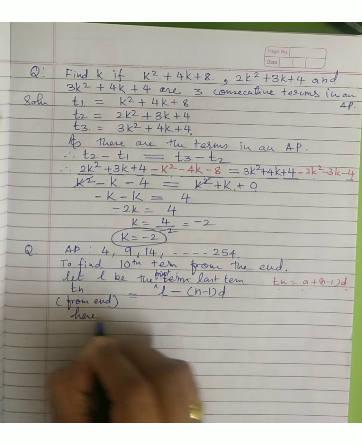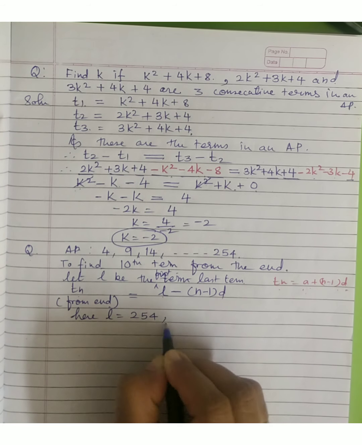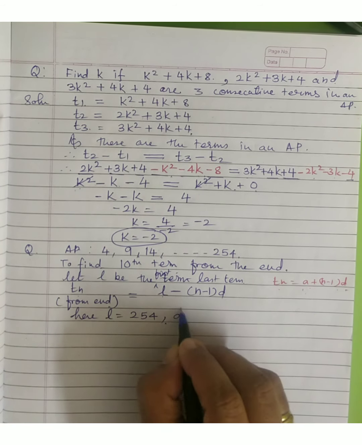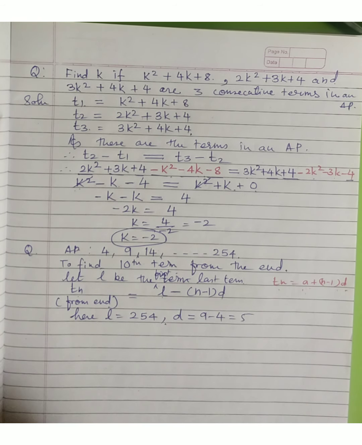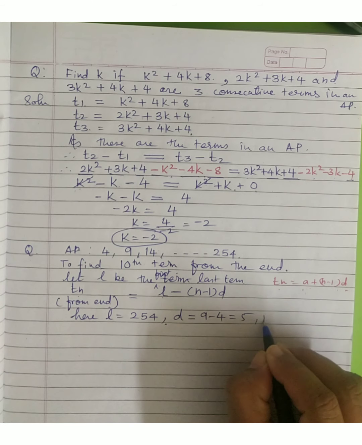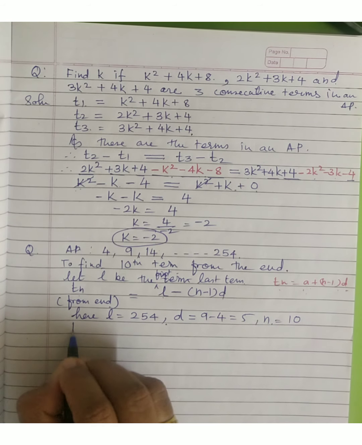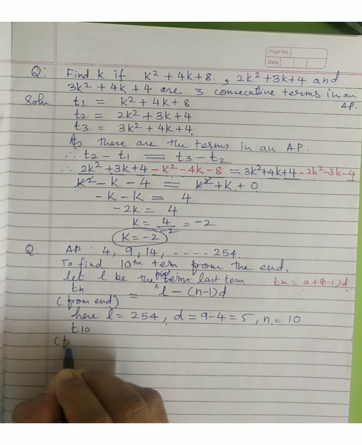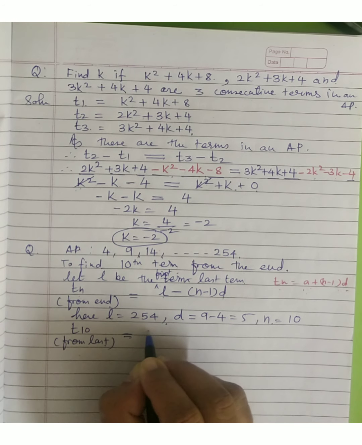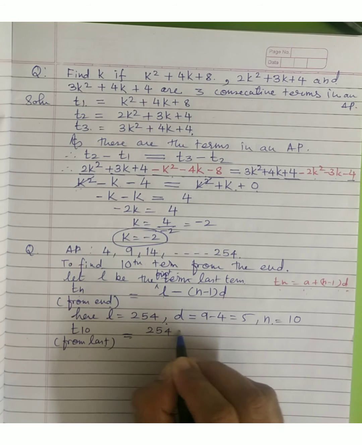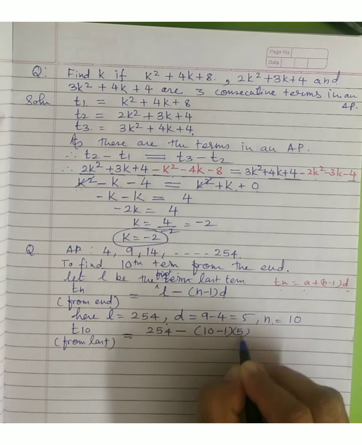So here L is what? 254. a we don't need, but of course d we will need. So d will be what? 9 minus 4, what is that? 5. And n is what? Which term from the last? n is 10th term from the last. So T10, do mention here, from last, will be 254 minus 10 minus 1 into 5.